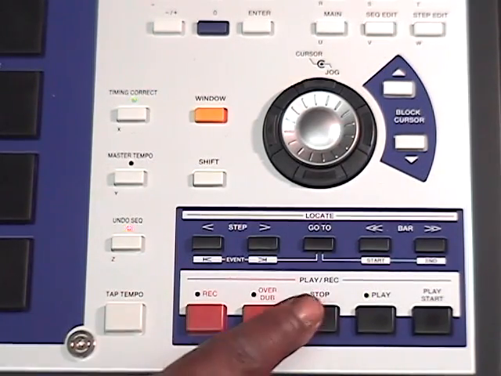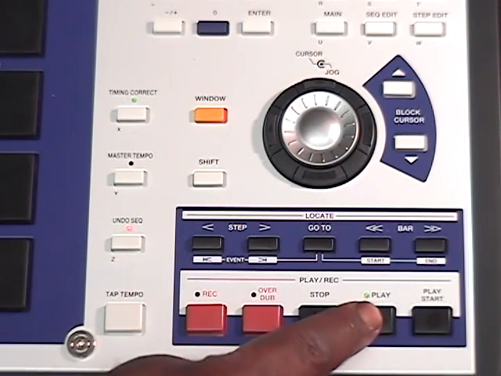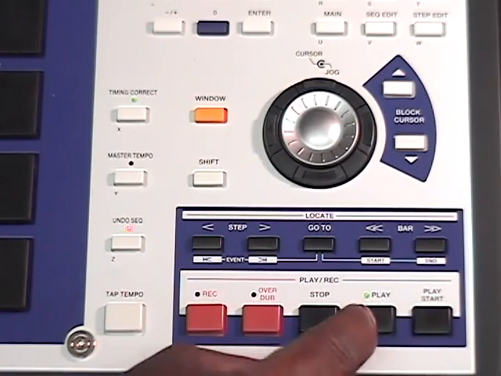Now our stop key. I can stop anything. I can go record, play. I want to stop. It's pretty obvious. Next is our play key. We got our sequence. It's going. We press our play key to play. Also have our play and our play start. We can play from where we are or play from the beginning.